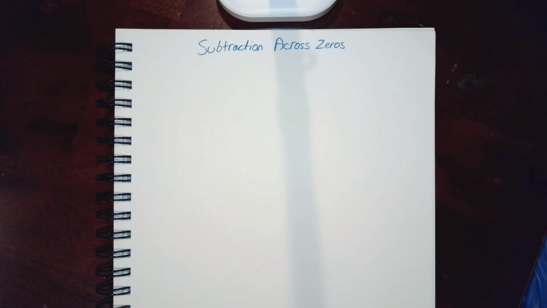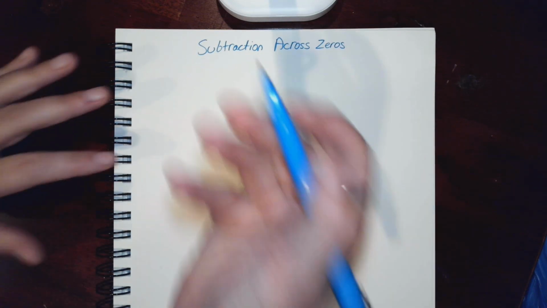Today's video is going to be subtraction across zeros. Now keep in mind, in past videos we did the compensation method. This is the way of doing it where you have to regroup all the way across. Compensation is something that I find easier, but this might be a way that you choose to solve across zeros.